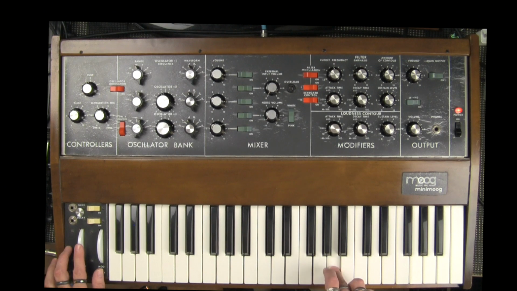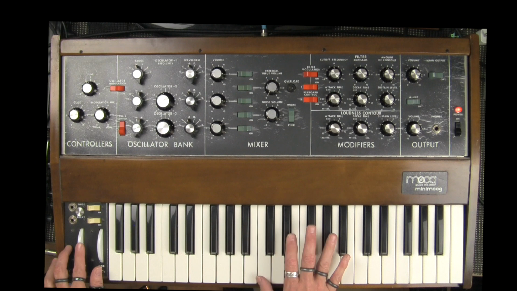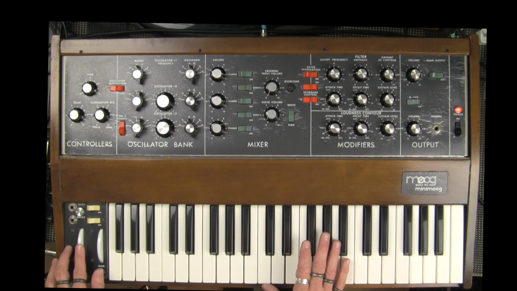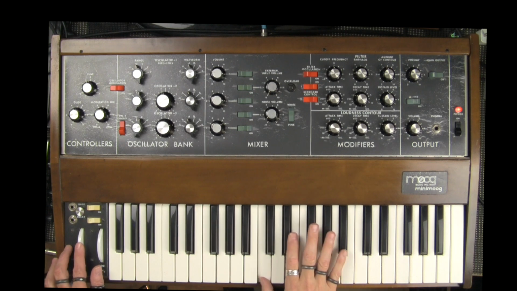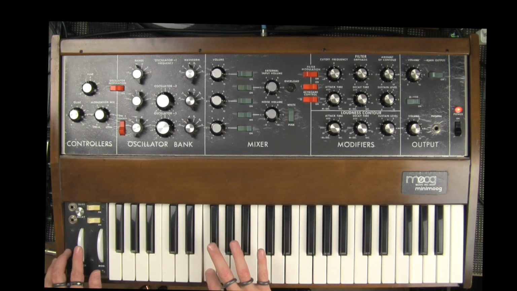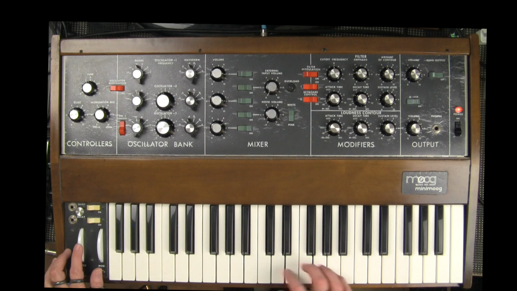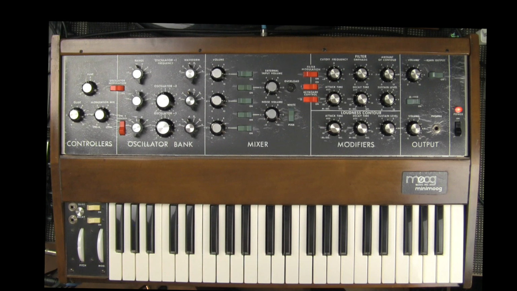The range looks like a minor sixth. Less going downward, but yeah, that is our pitch wheel.